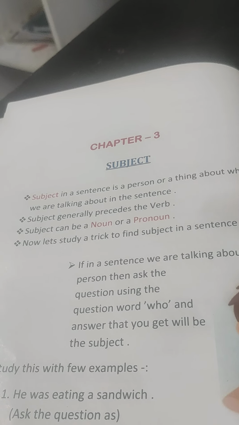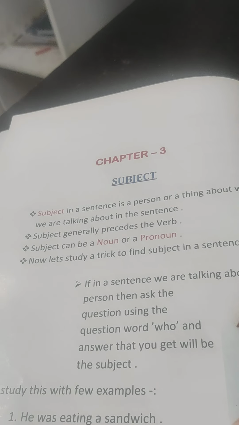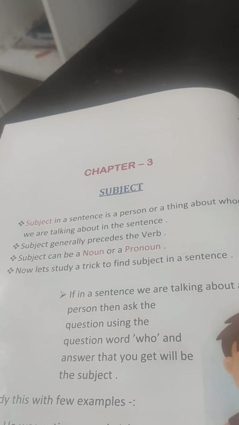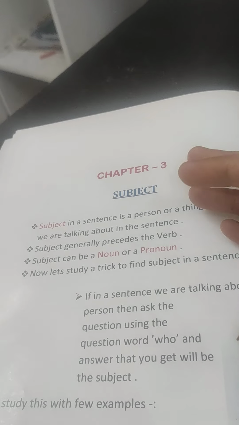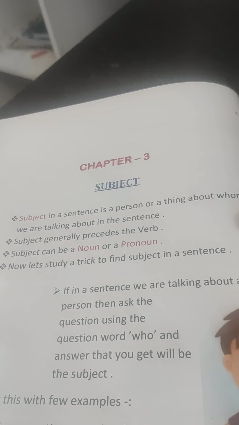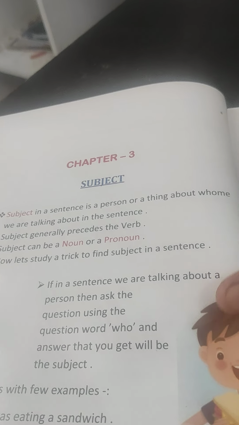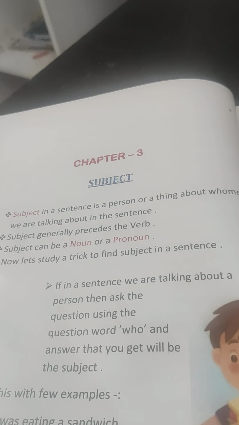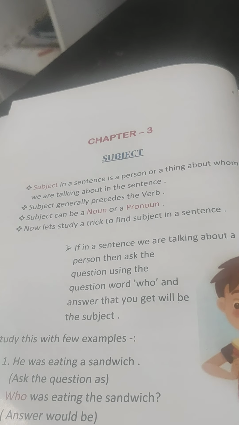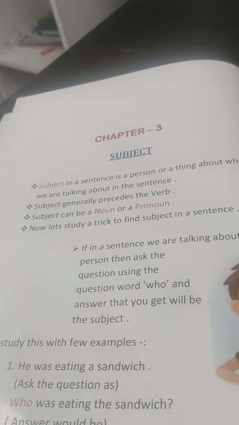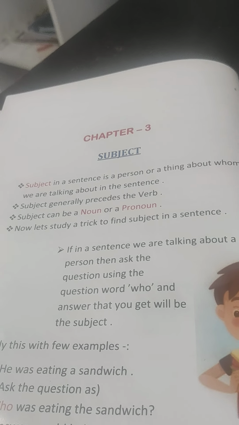For example, we can say, Rohan is talking to Riya about the exams. Now in this sentence, Rohan is a noun and Riya is also a noun. Children usually get confused about which one is actually the subject.